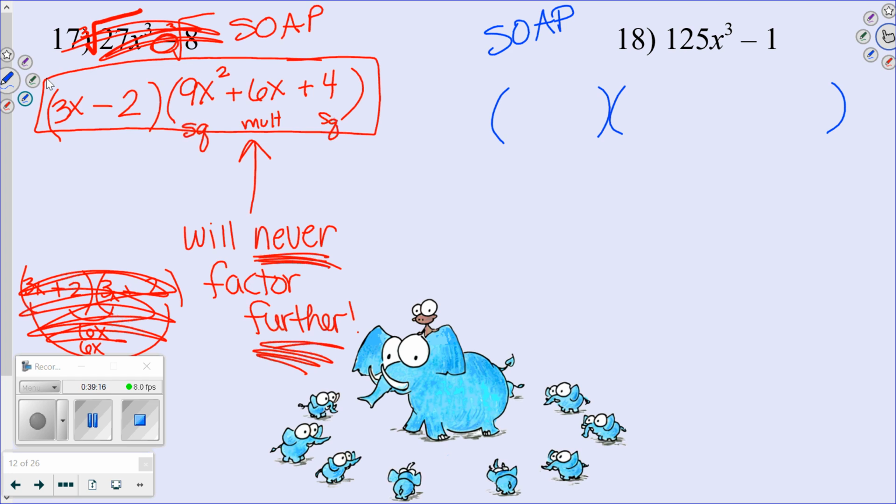All right, so same. What's my first sign then? Minus. It's the same. Minus. And then opposite is a plus, and then always positive. Okay? All right, how do I fill in these first numbers? It's not 125.